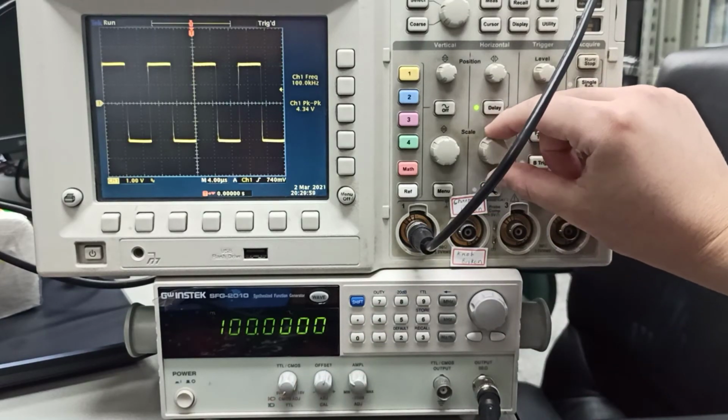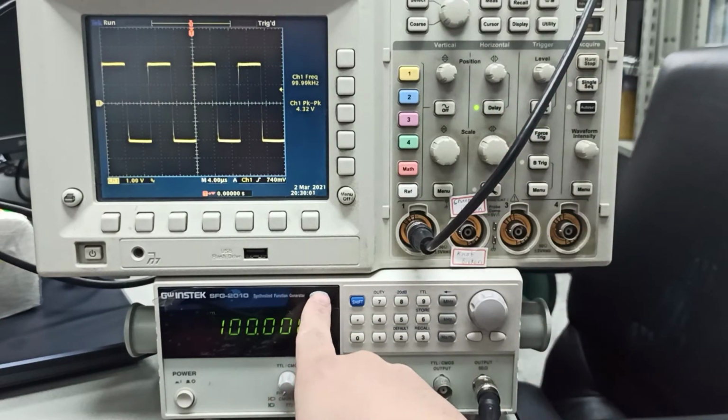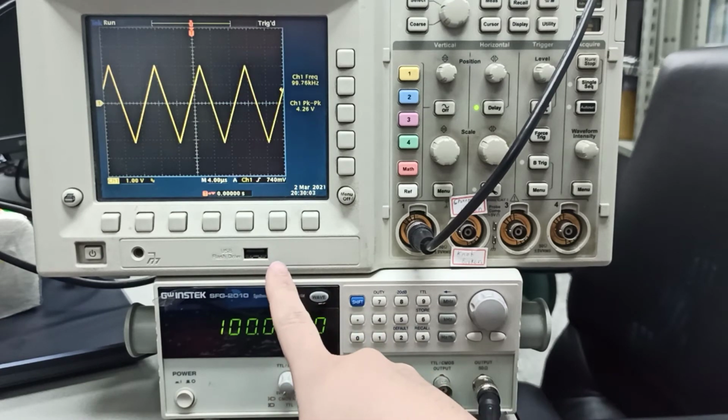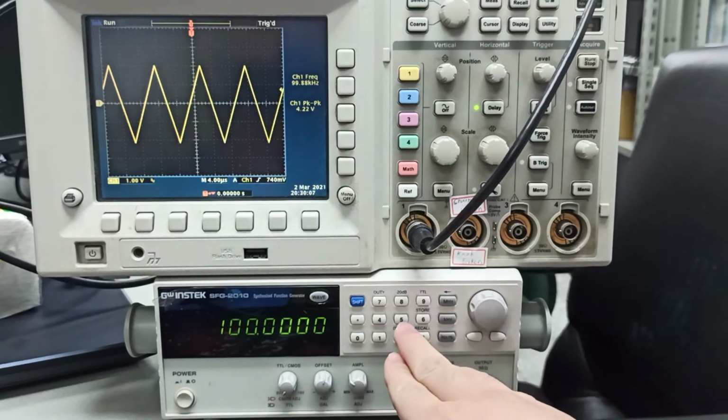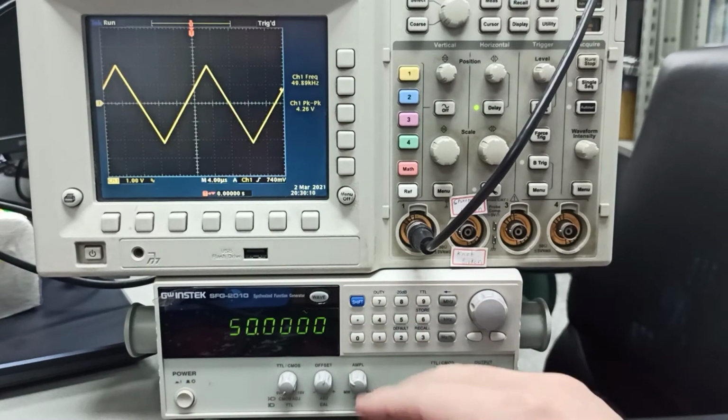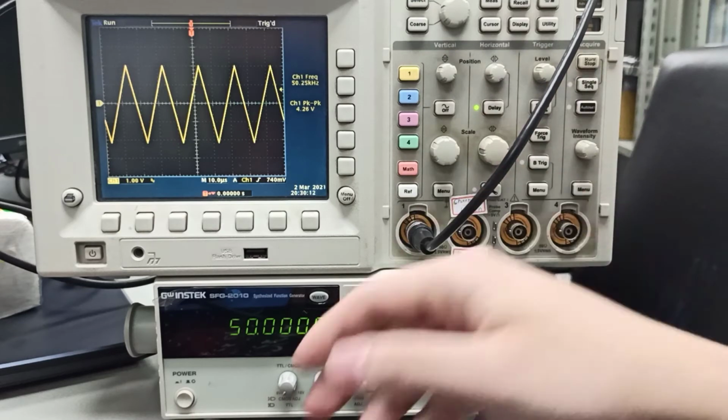So now we press the wave select key, we change to the triangular wave. So you can take a look. 100 kHz, we can change the frequency to 50 kHz. So it's the same method as using this one.